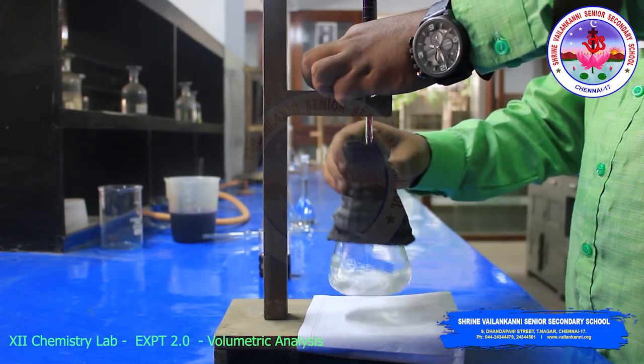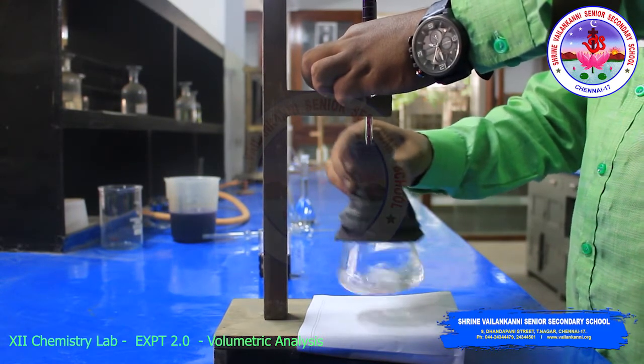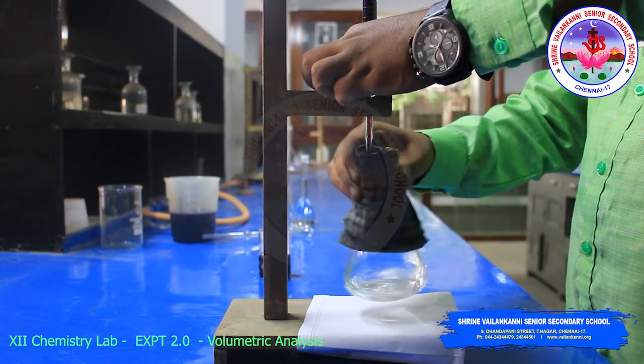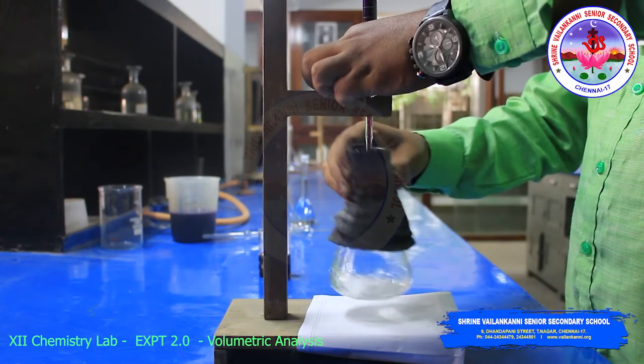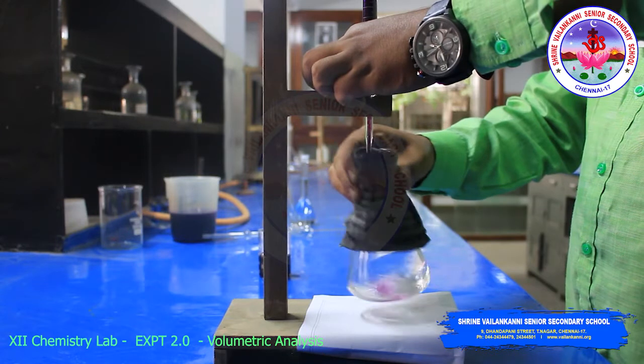This titration will take some time, so you have to do the titration till you get the concordant value.